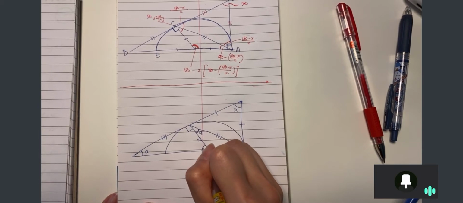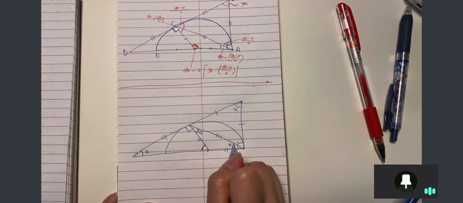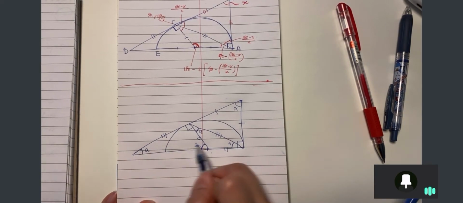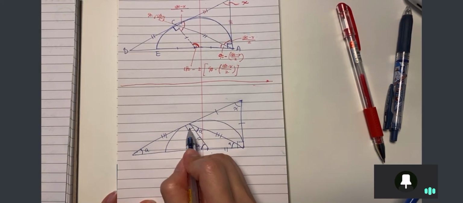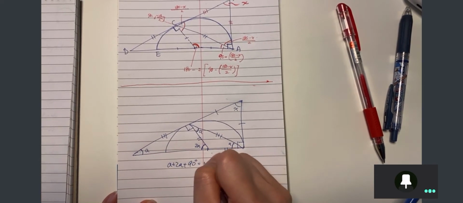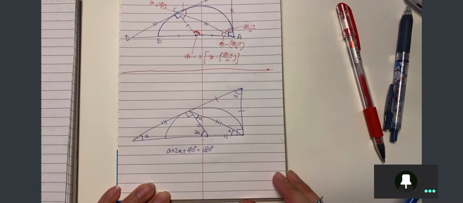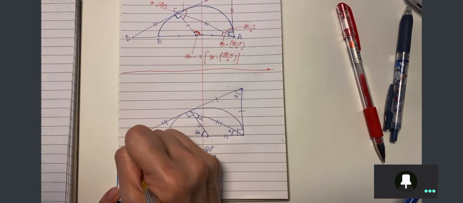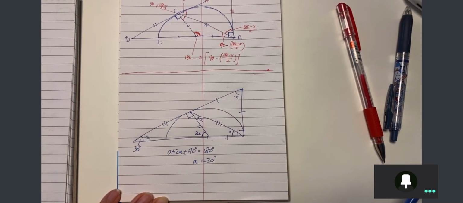And then this is an exterior angle of this isosceles triangle, so this one is 2A. It's much easier, right? And then A plus 2A plus the 90 degrees equals 180. That means you can find A is actually 30, right?